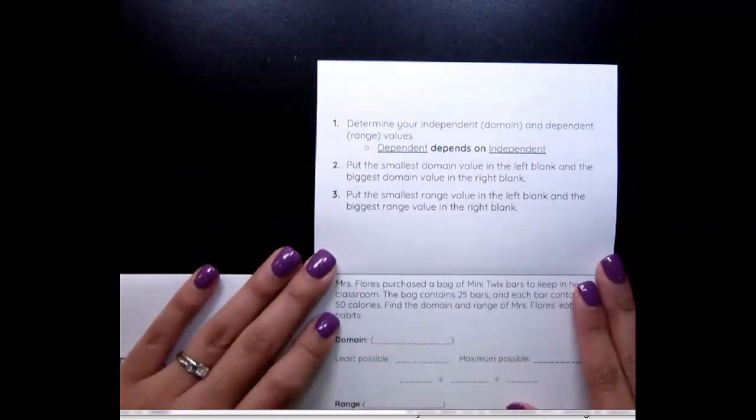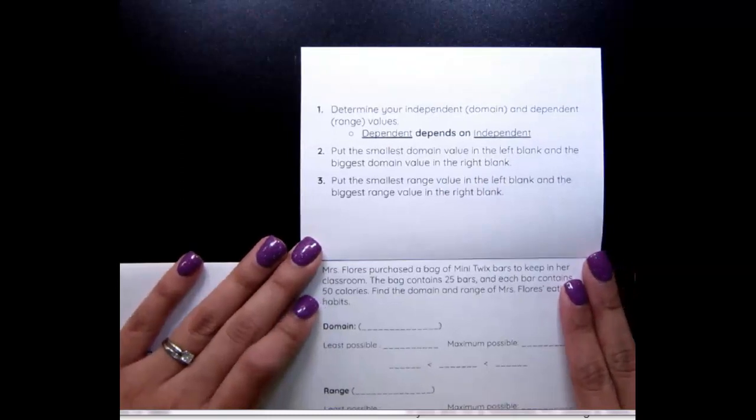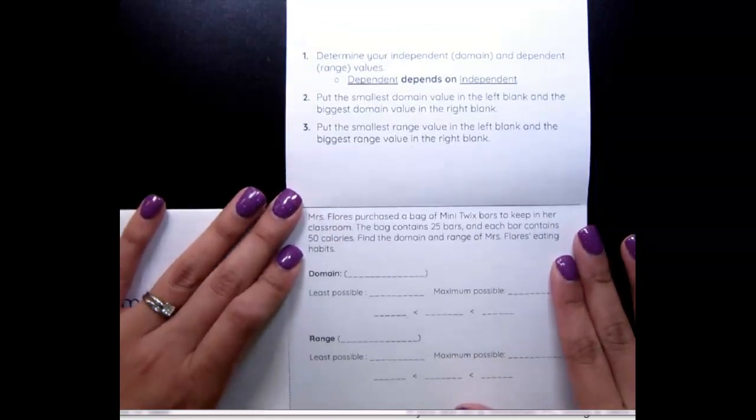Now, if we need a verbal description. So it says determine your independent domain and dependent range values. There's no trick for determining the independent versus dependent. That's just something you have to know how to do.